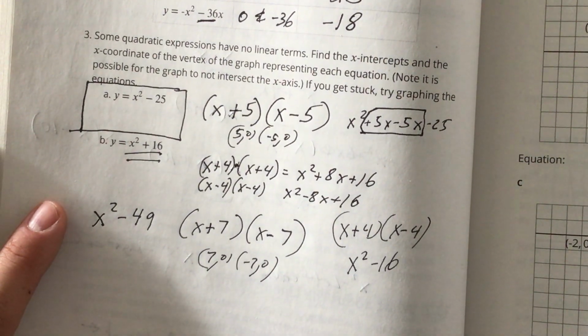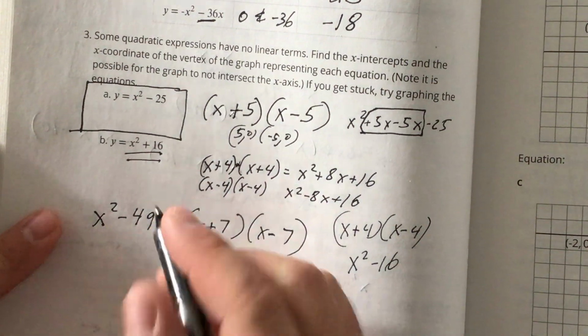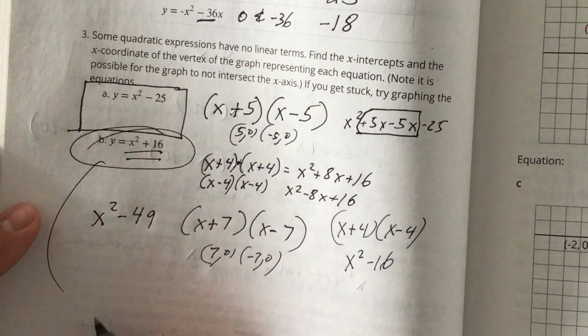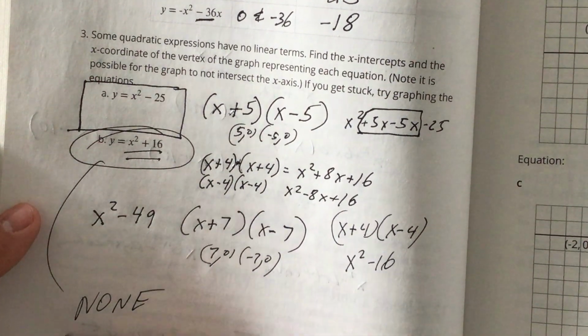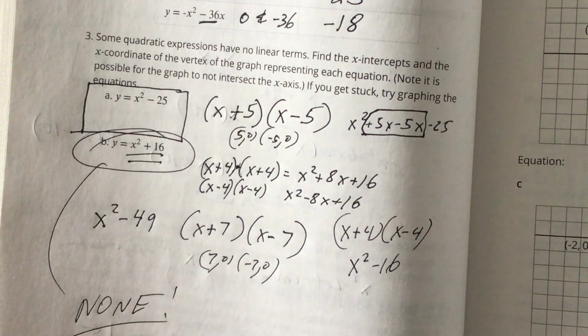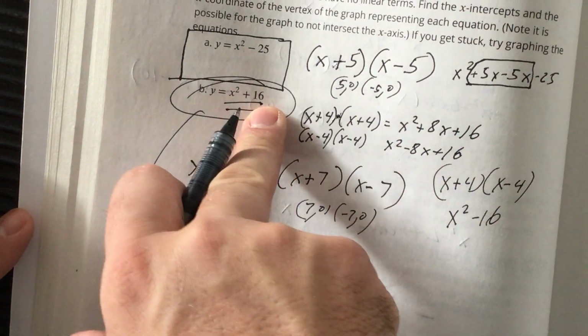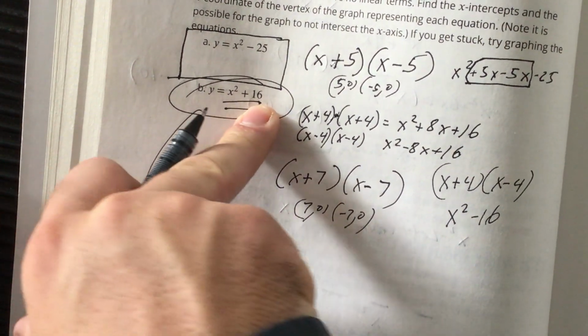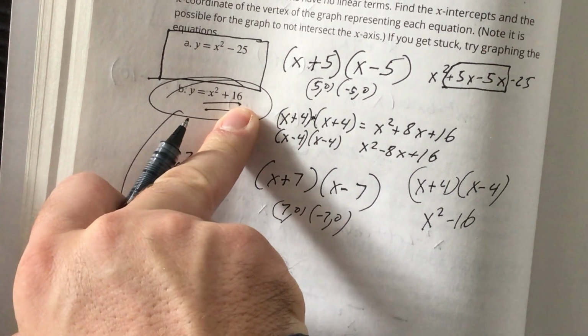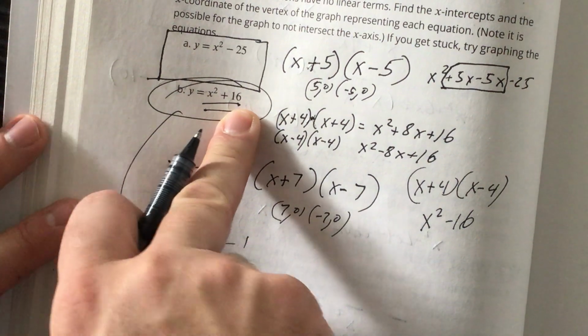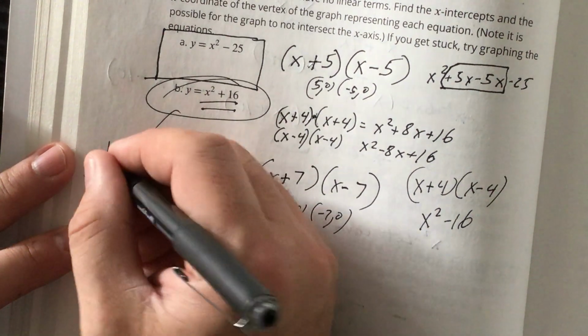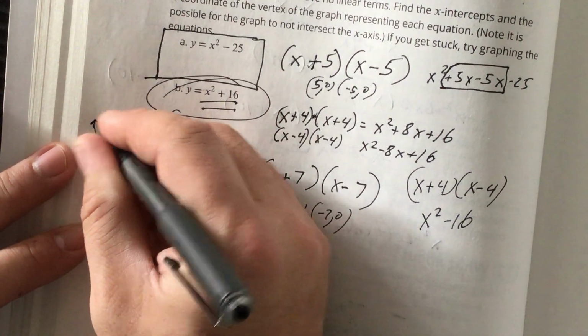So you can change the number. If you ever have a plus like this, your answer is no x-intercepts. If you were to graph that, it doesn't cross the x-axis. That's why you can't find it. It doesn't exist. Your graph is up 16 and goes that way.